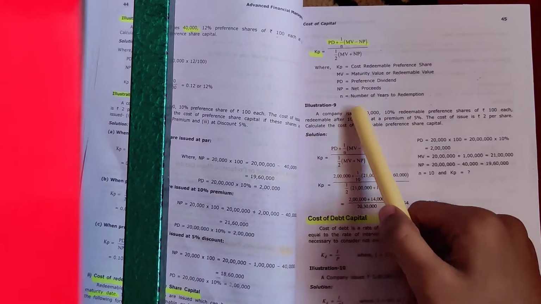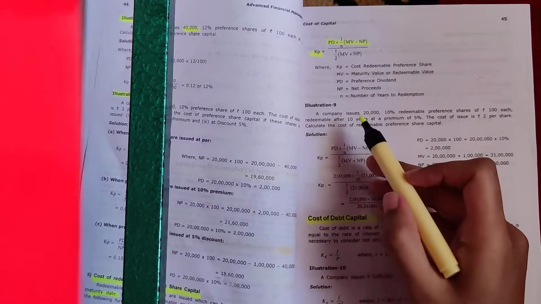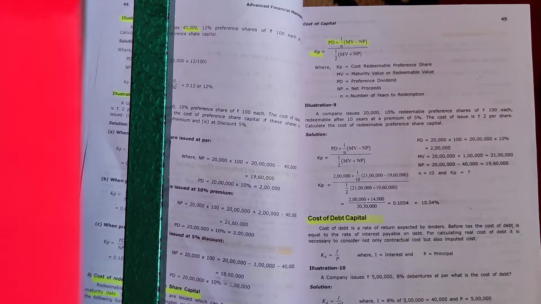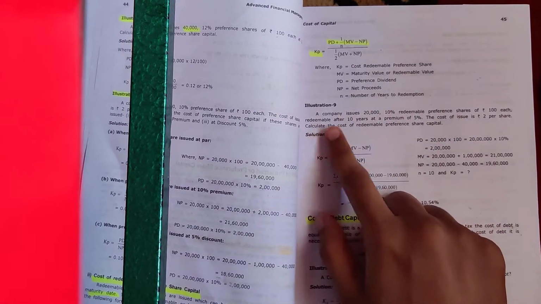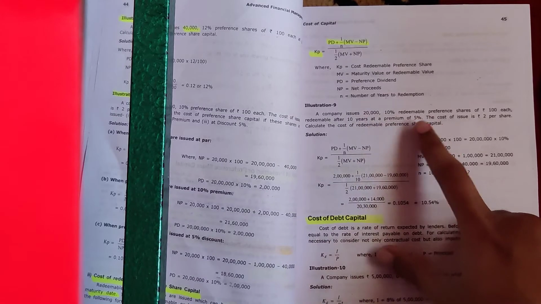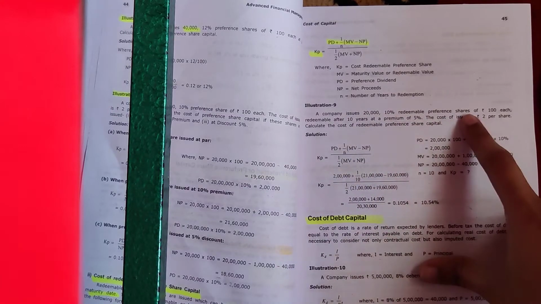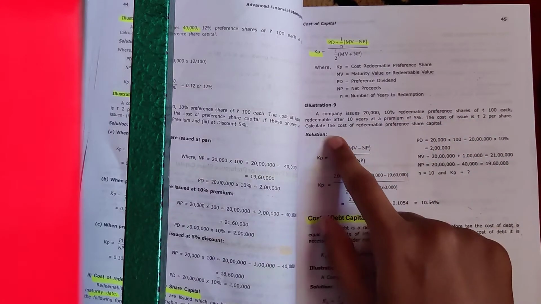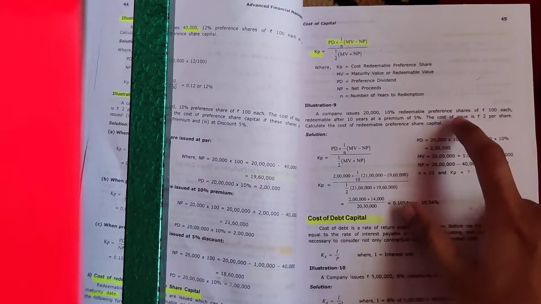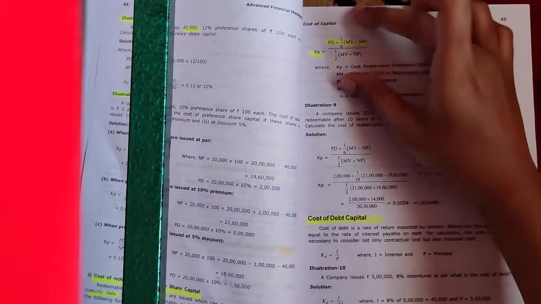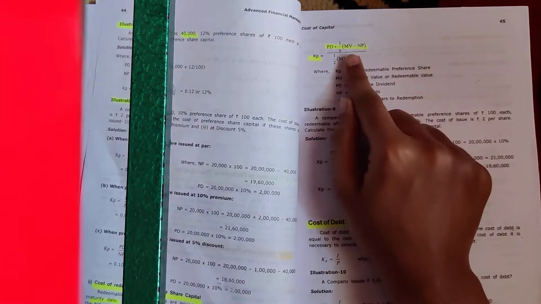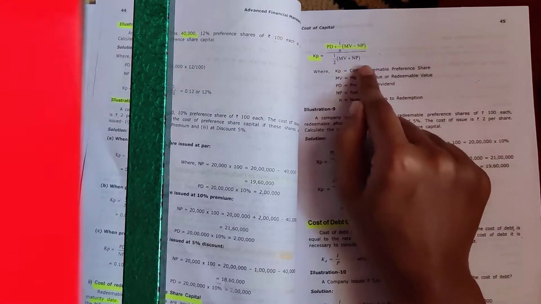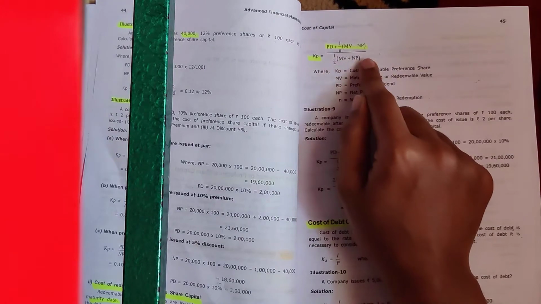Now, look into your illustration 19. It says a company issues 20,000 10% redeemable preference shares of rupees 100 each, redeemable after 10 years at a premium of 5%. The cost of issue is rupees 2 per share. Calculate the cost of redeemable preference share capital. As you all are aware, look at the formula. KP is equal to PD plus 1 by N into MV minus NP, the whole divided by 1 by 2 into MV plus NP.